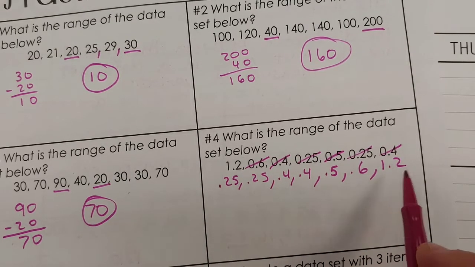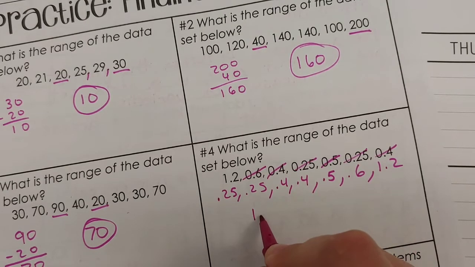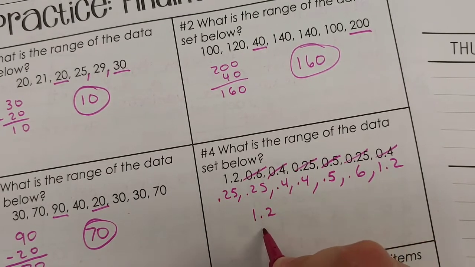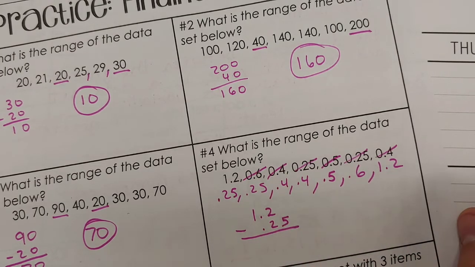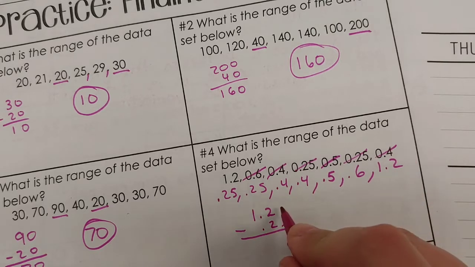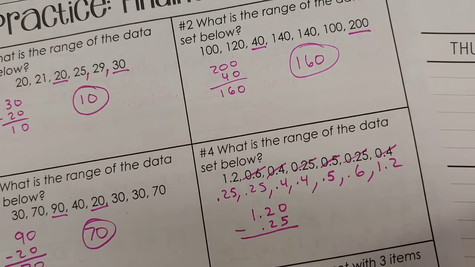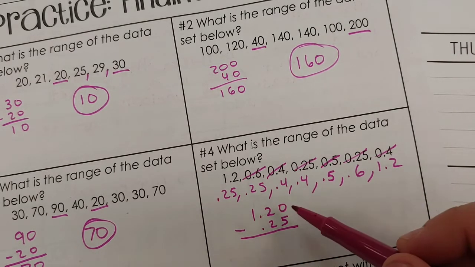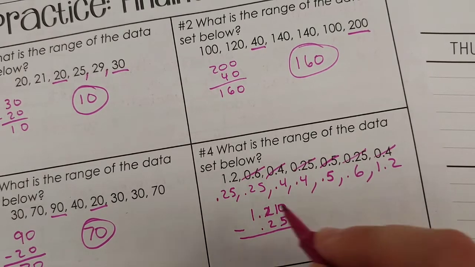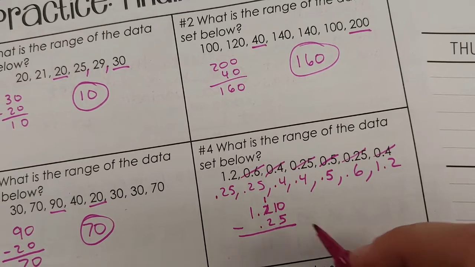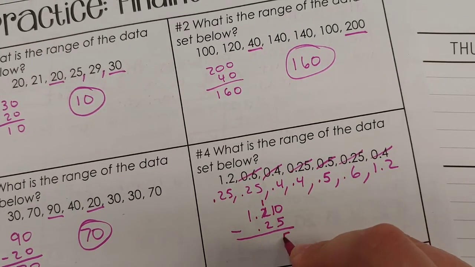So I'll take this 1.2 and this 0.25 and subtract them. Make sure you line up your decimals. Subtraction and addition with decimals, you always line the decimals up. Put a 0 here. Can't take 5 from 0, so we're going to borrow a 1 from here.